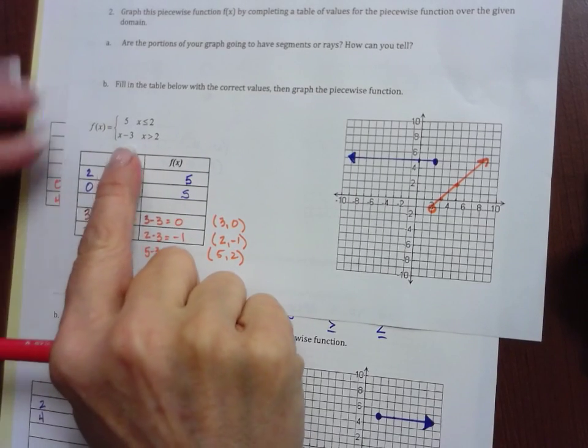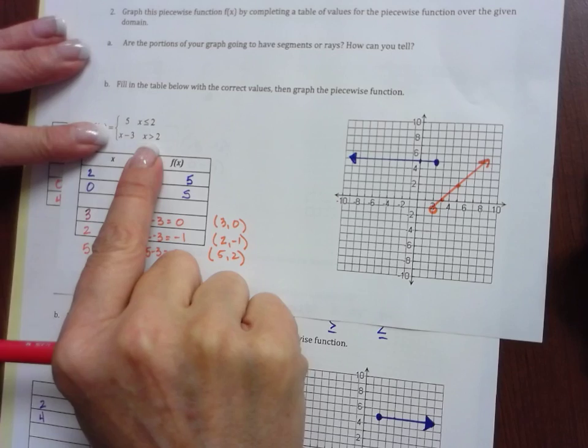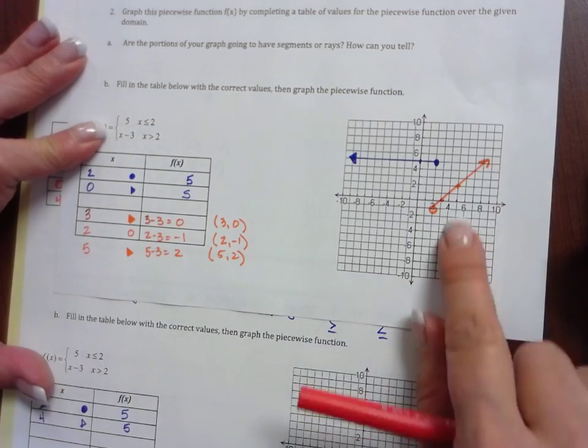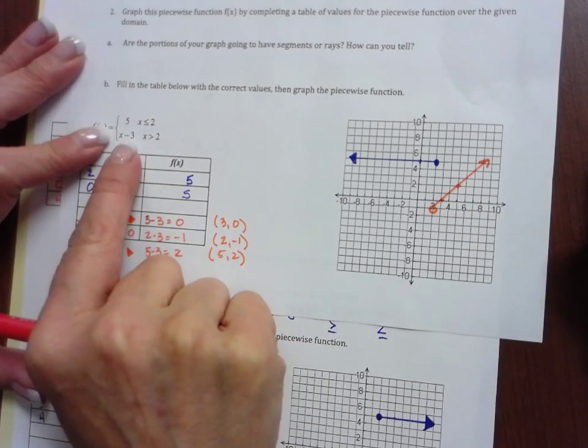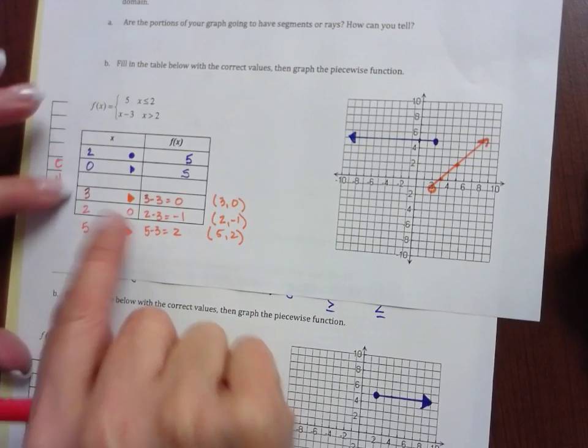Okay. Now, for the second one, I knew it was going to be an arrow going to infinity, but since it was a line, I actually picked.